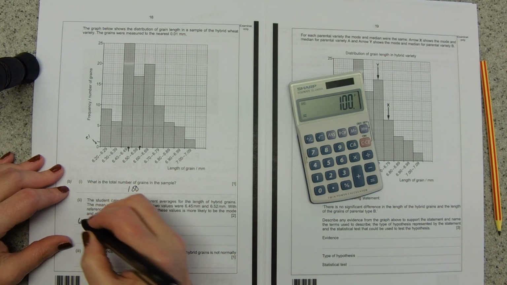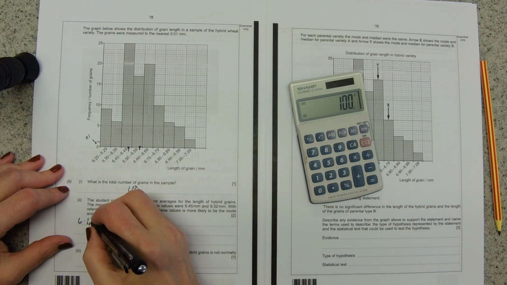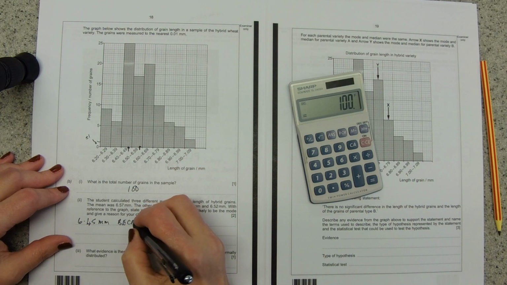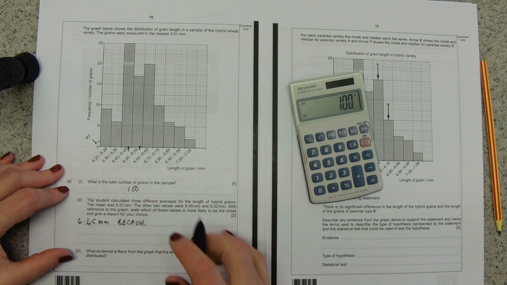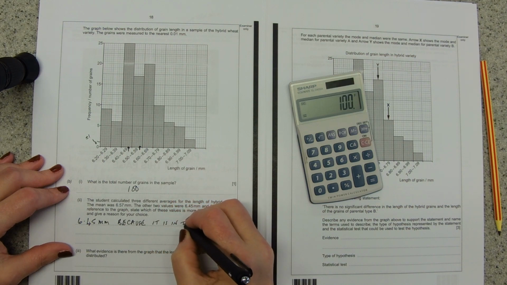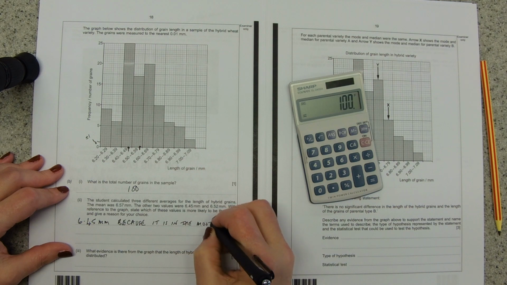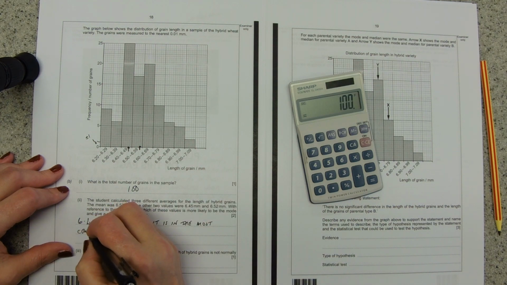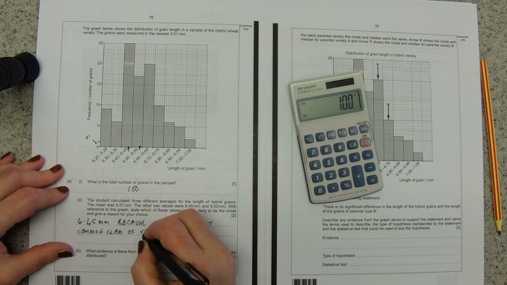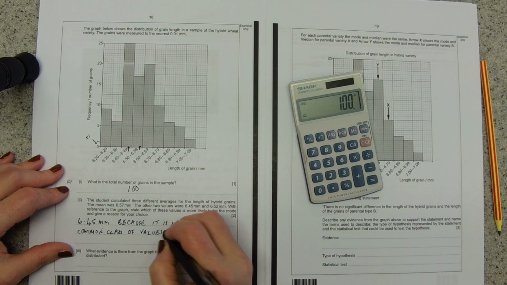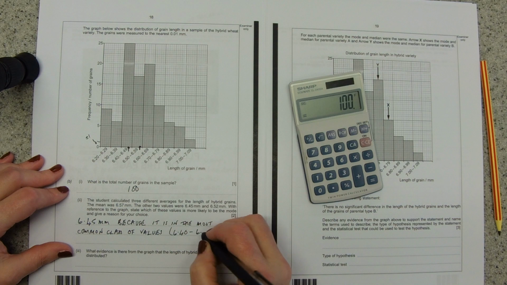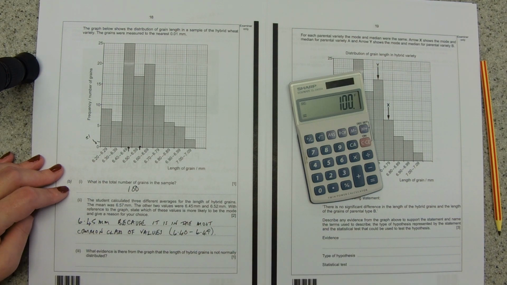So the one that we're going to choose then is 6.45 millimetres. Give a reason. Because it is in the most common class of values, and I'm going to say what that is because I can. 6.4 to 6.49. There we go.